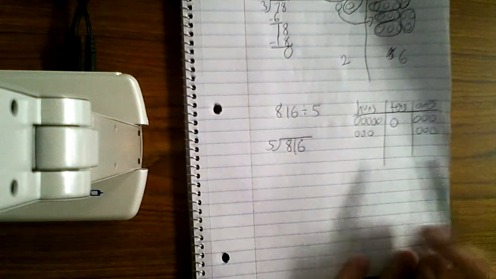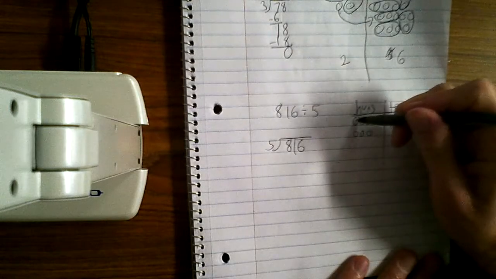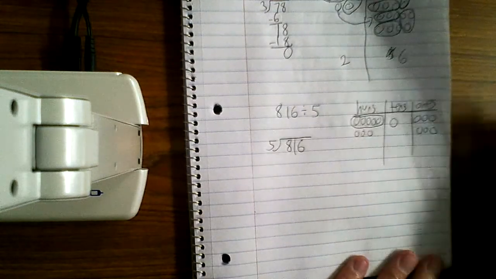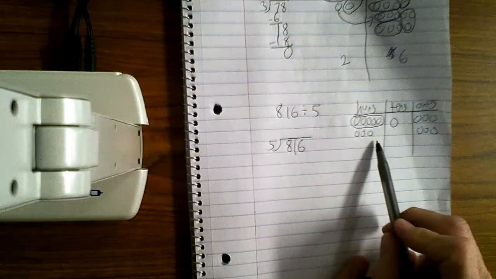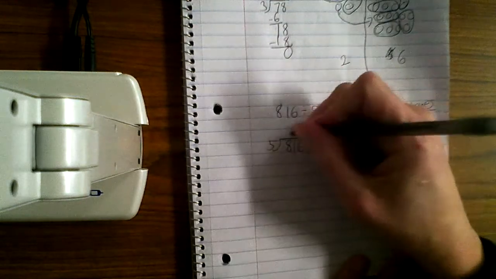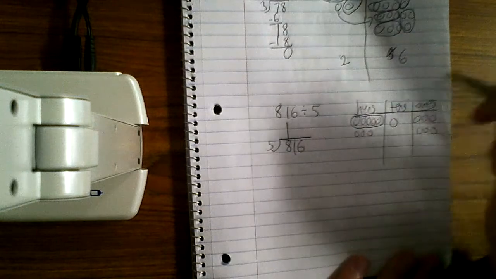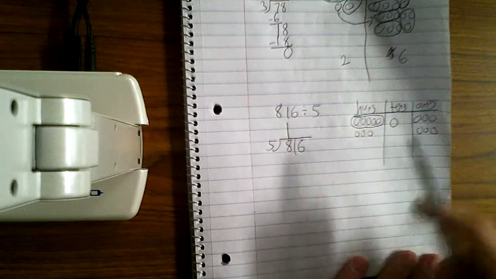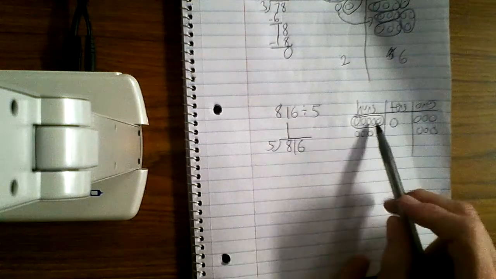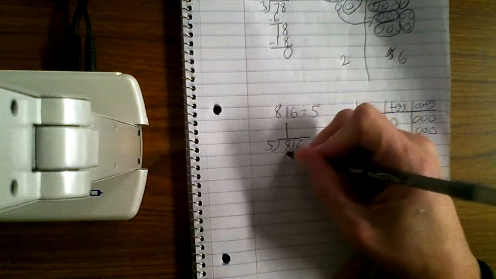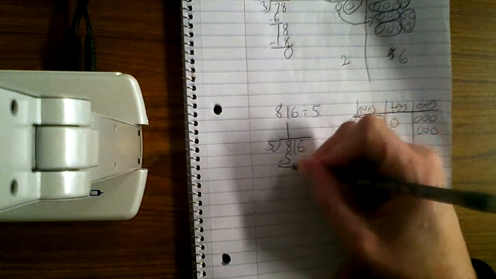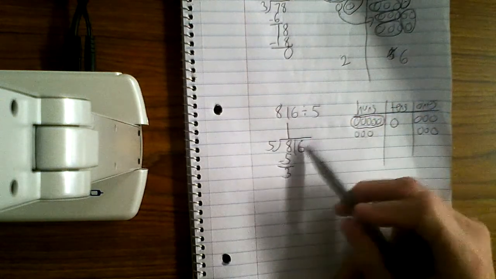We make as many groups of 5 as we can. So let's count out. 1, 2, 3, 4, 5. And that's it. We can't make any more groups of 5. There's not enough. So how many groups can we make? 1. And now we're going to take away the ones that we've grouped and see what's left over. You can see it, but let's do the subtraction. 1 group of 5 is 5. So when we take that away, we see there's 3 left. 1, 2, 3. And when we subtract, we see there's 3.